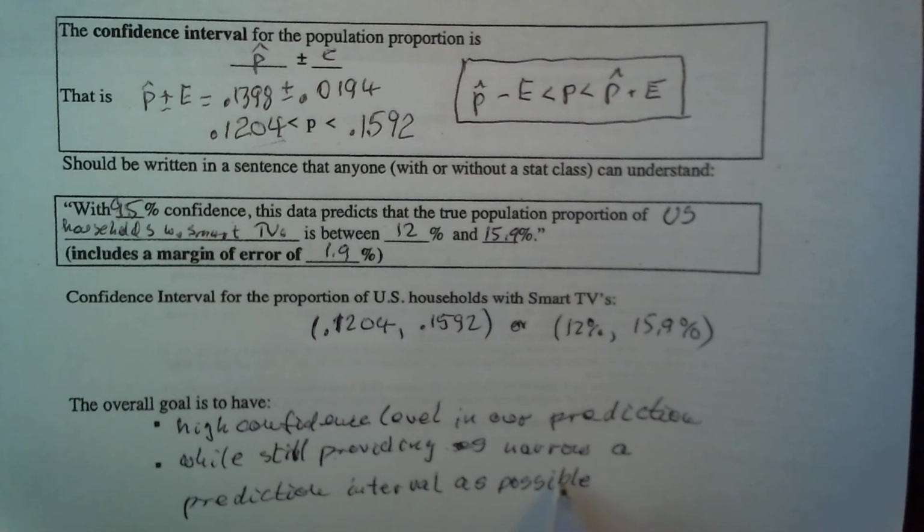Because a narrow prediction interval gives a more precise estimate.